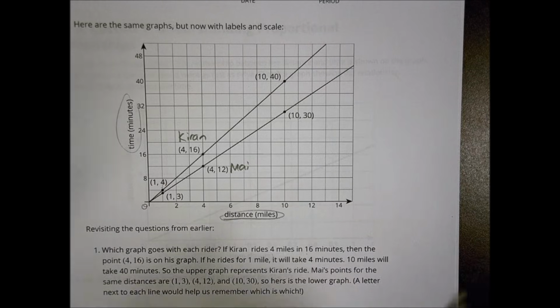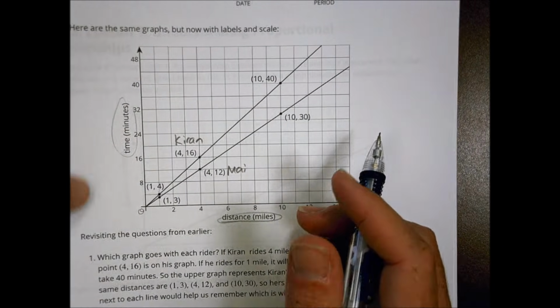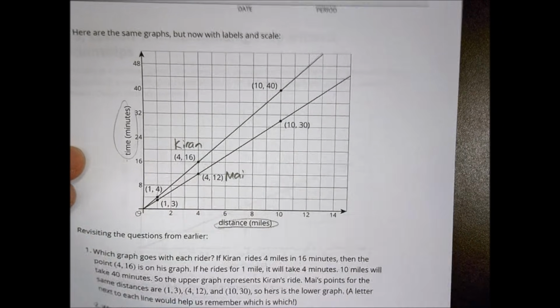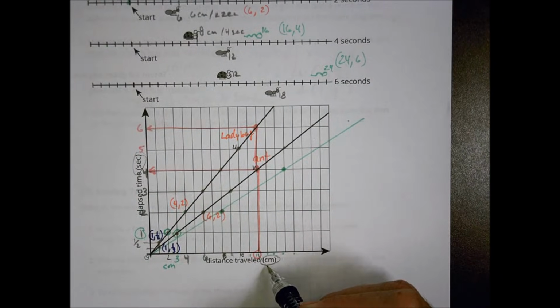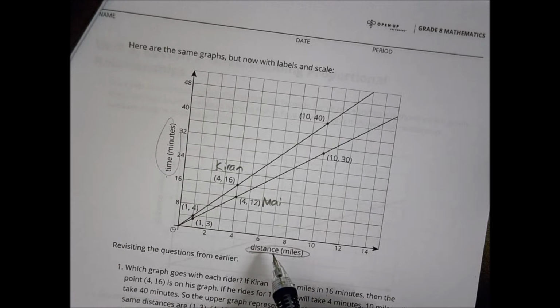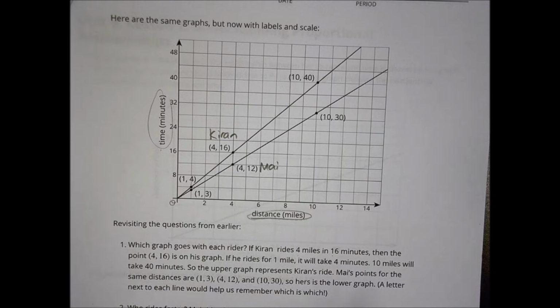Do be careful though, because what you might notice is this, all right, a common mistake kids make. On this graph we have time here and we have distance there. On our first one that we did a picture of, we had time and distance here, and that's pretty normal. Sometimes though, these can get reversed, so be careful that you really do look at those labels and don't just assume that you know what it says there.